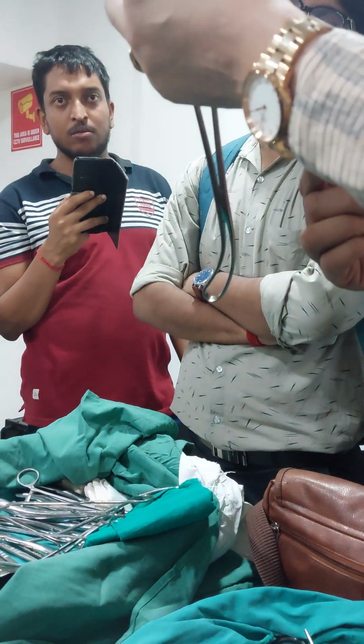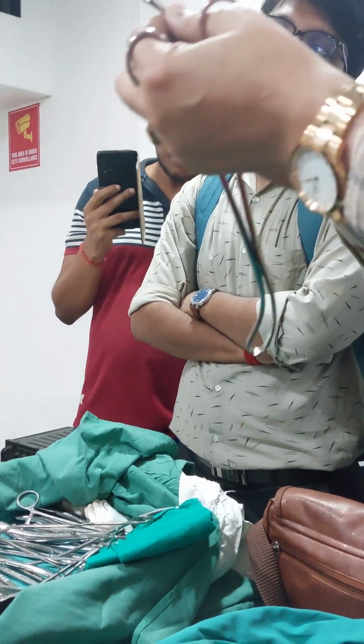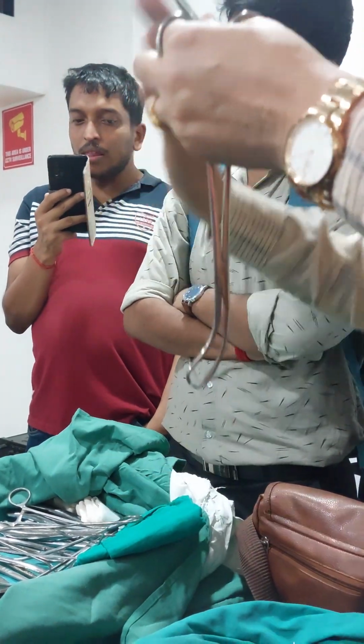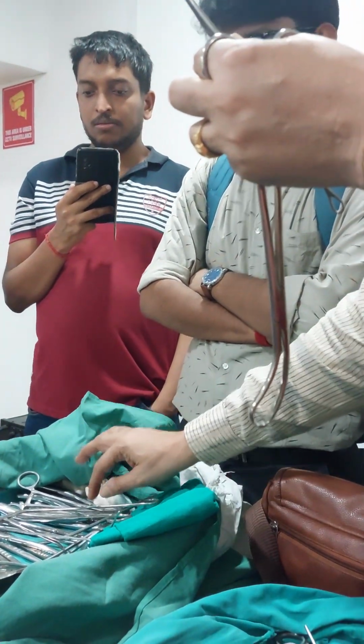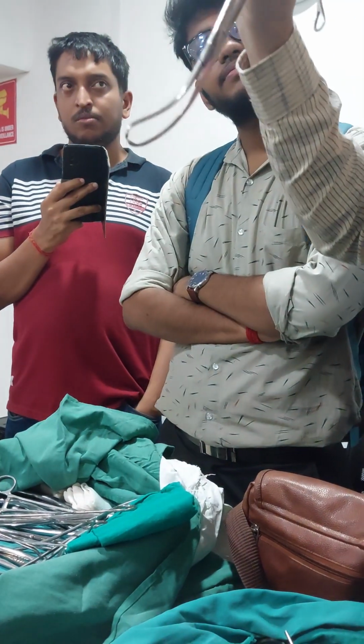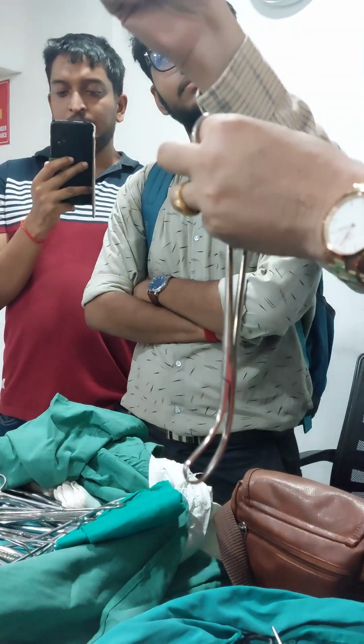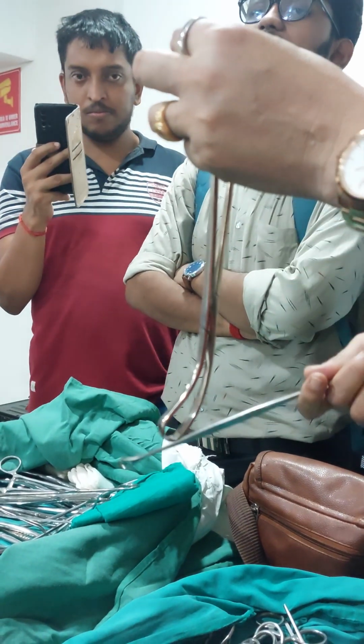This is also quite big. If the cervical canal is narrow, you cannot introduce this one. The cervical canal has to be dilated. So after introducing all this, the cervical canal is partly dilated. Then only you can introduce the instrument, and then you can do the rest of the procedure.